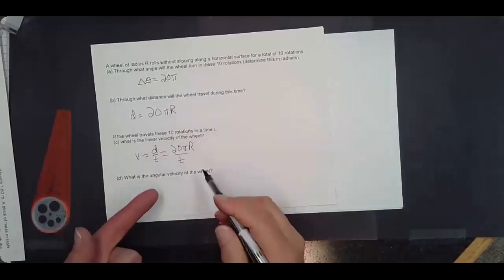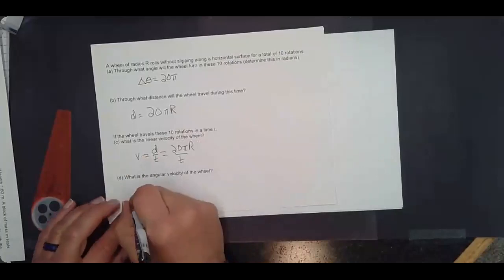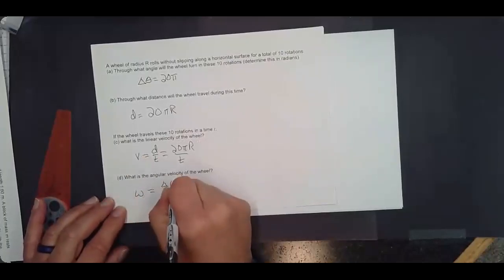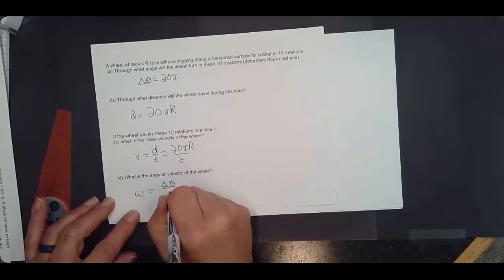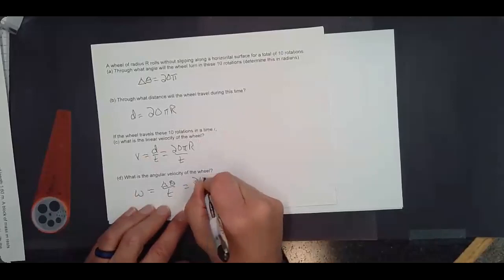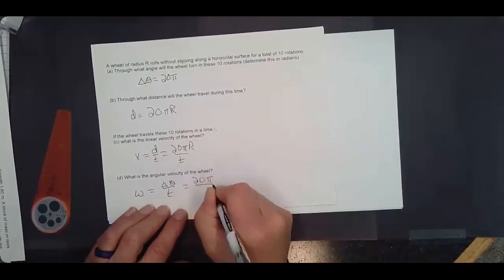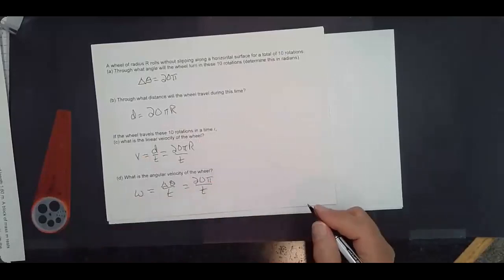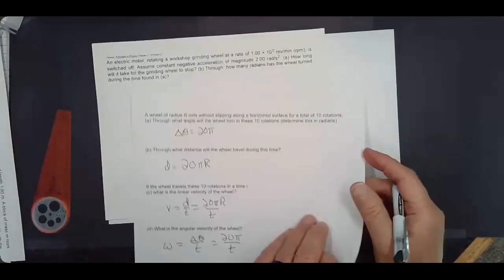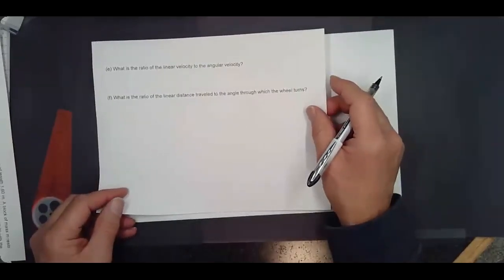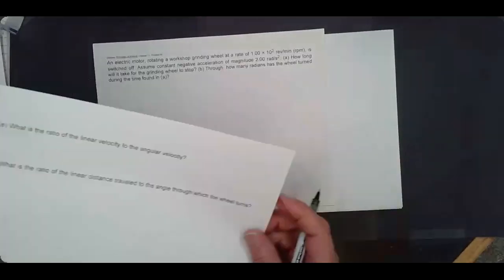What about the angular velocity of the wheel? Well, the angular velocity is delta theta over delta t, or just t, and that's going to be 20 pi divided by t. Is there any kind of a relation? Let's see, what's the ratio of the linear velocity to the angular velocity?